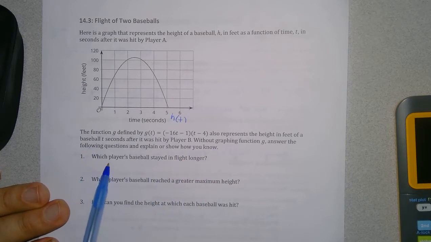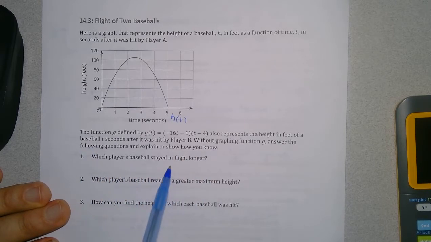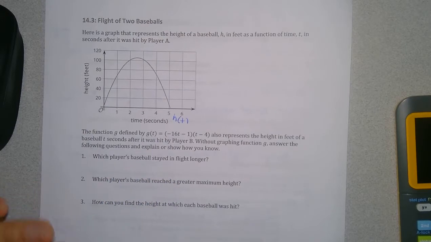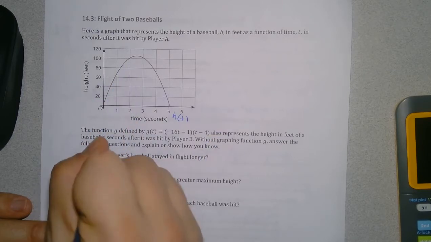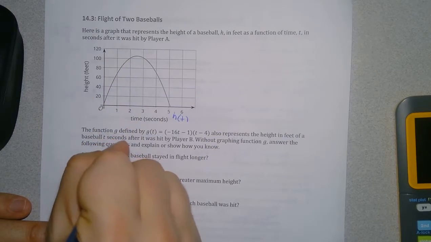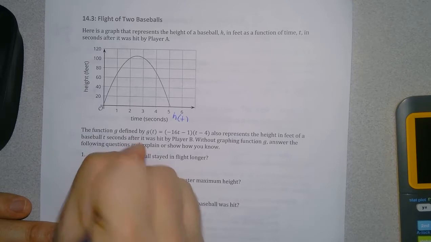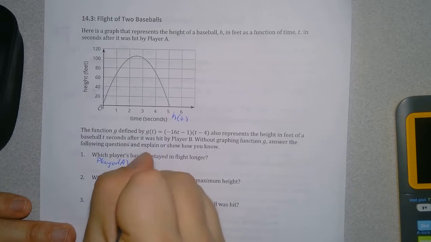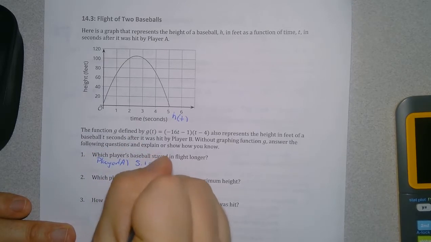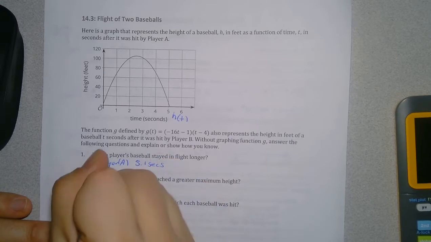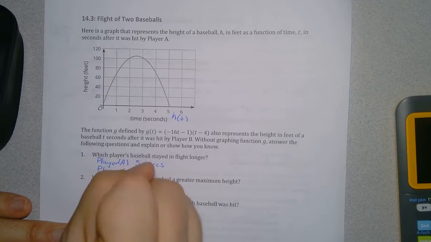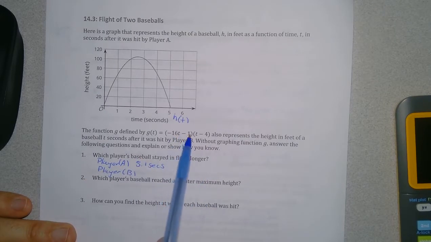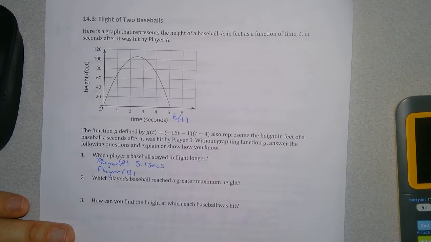So which player's baseball stayed longer? So we can look at player A, and estimate about 5.1 seconds. And then we can look at player B, and we can solve these directly by getting the zeros.